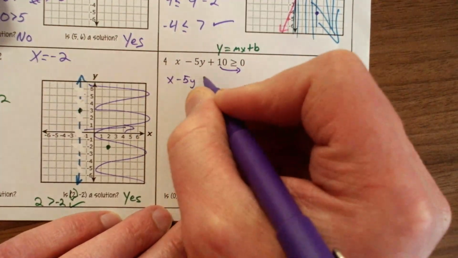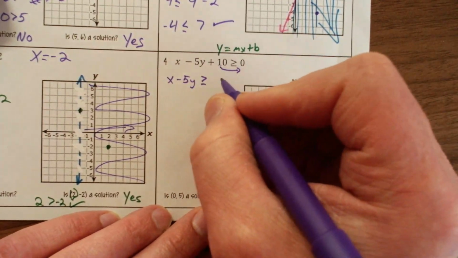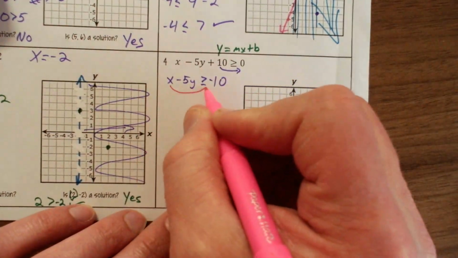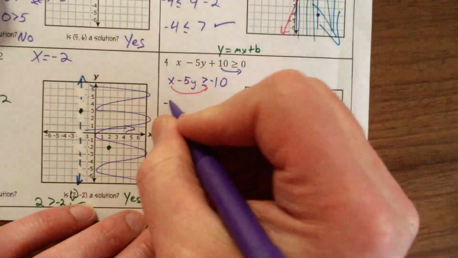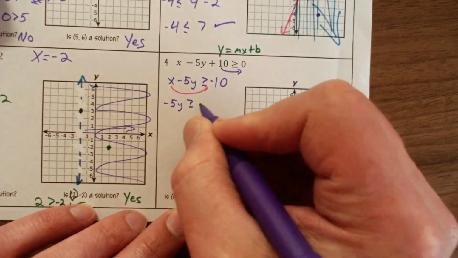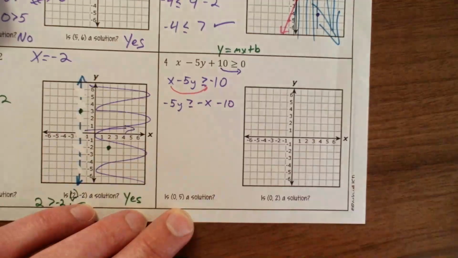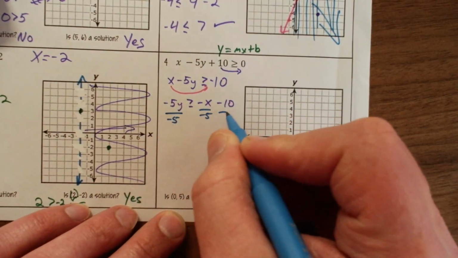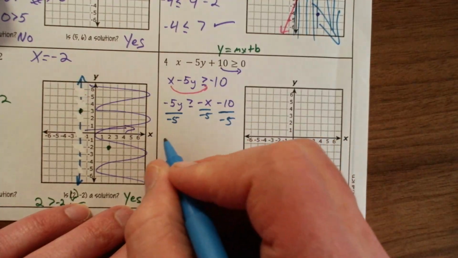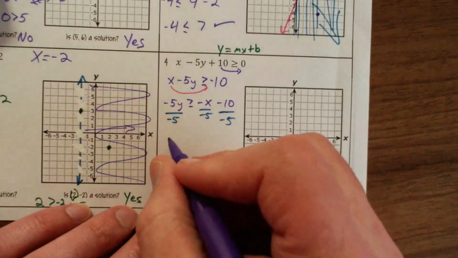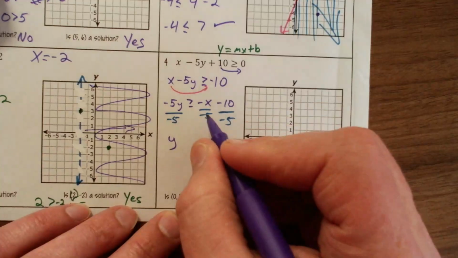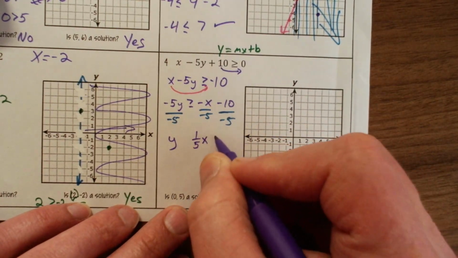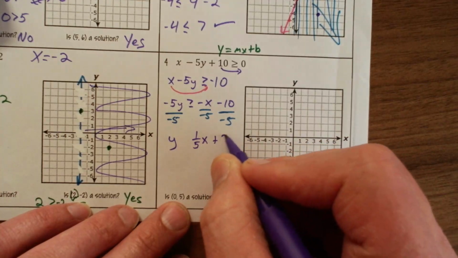x minus 5y is greater than or equal to negative 10. Next thing I'm going to do is move this x over. Negative 5y is greater than or equal to negative x minus 10. My last step is I'm going to divide everything by negative 5. That means it becomes y. Negative divided by negative is a positive, so this is 1/5 x. Negative divided by negative makes a positive. 10 divided by 5 is 2.